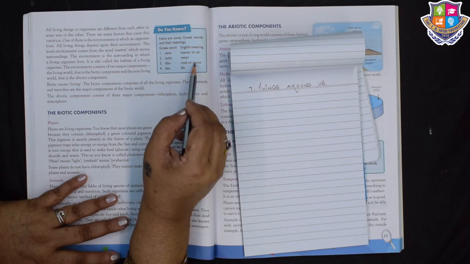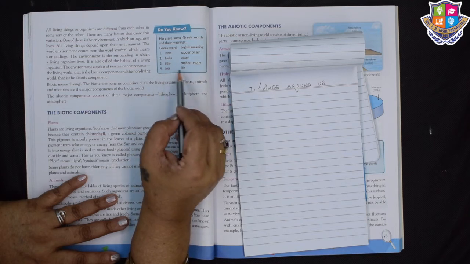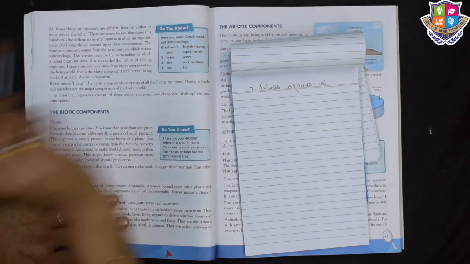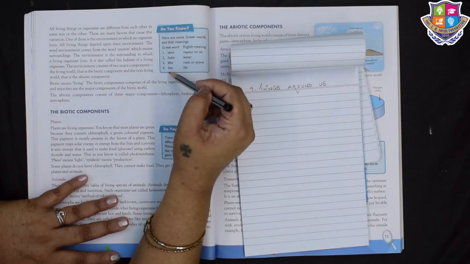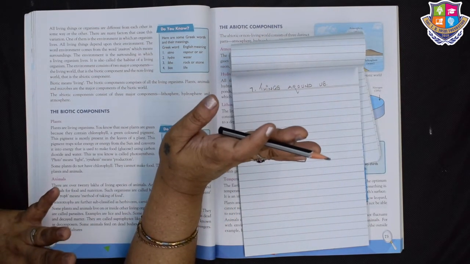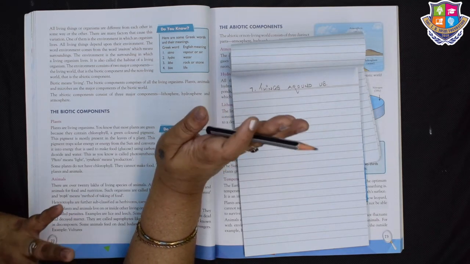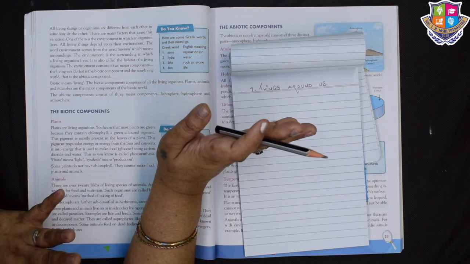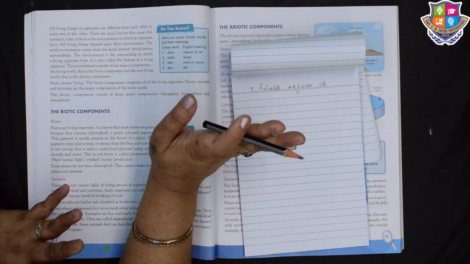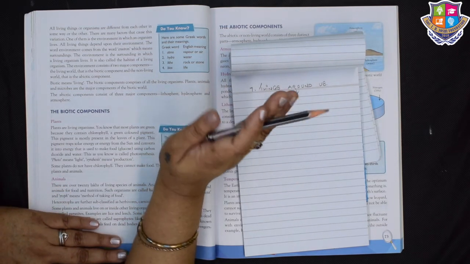Litho means rock or stone. Bios means life. I'm sure you must be feeling great. You learned some Greek, isn't it? I'm so eager. Let's repeat them again: atmo, hydro, litho, and bios. Now we can tell everybody that we know a bit of Greek too, isn't it?